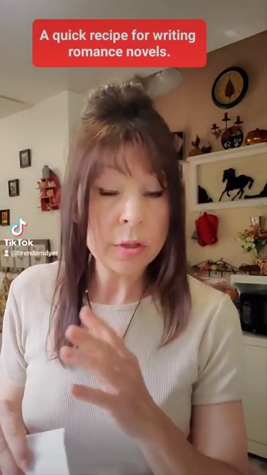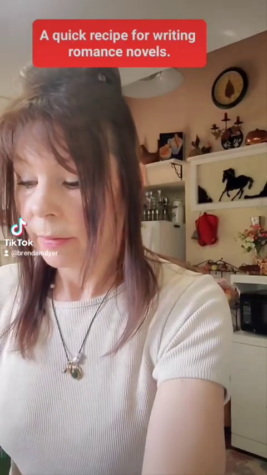The next ingredient is 1 cup of spice. Again, this can be adjusted. If you were writing one with closed bedroom doors or whatever, it's up to you. You can omit this ingredient, but for me, I'm adding the 1 cup of spice. There we go. A little bit of that. Bam. There we go.